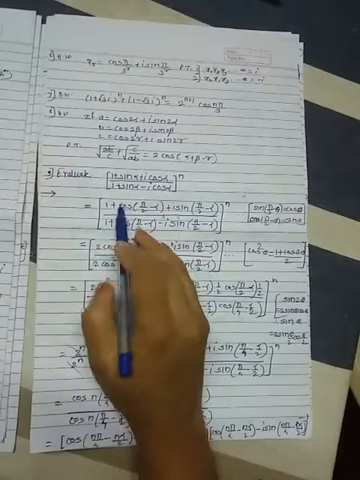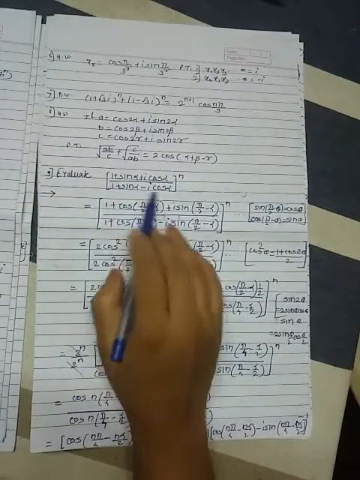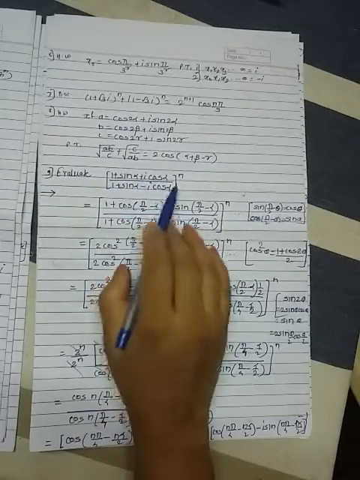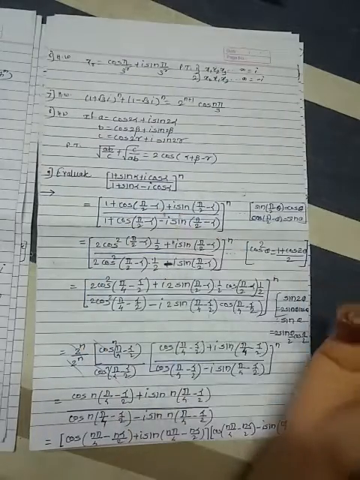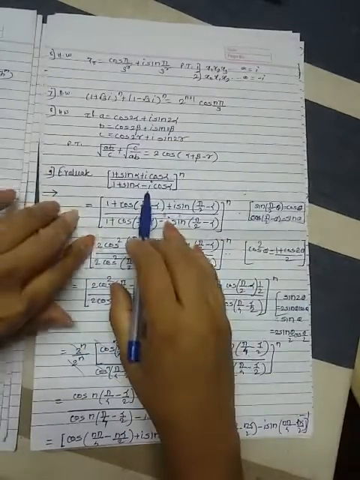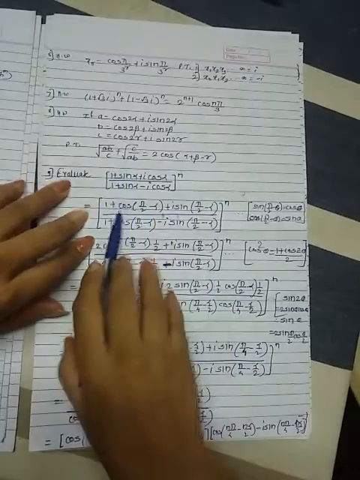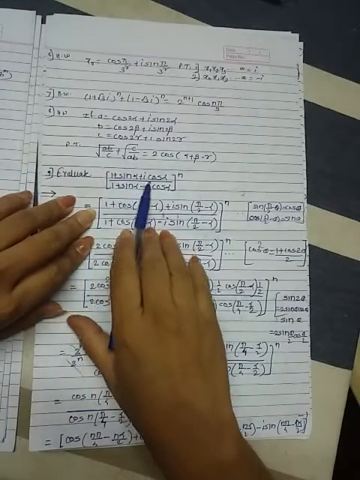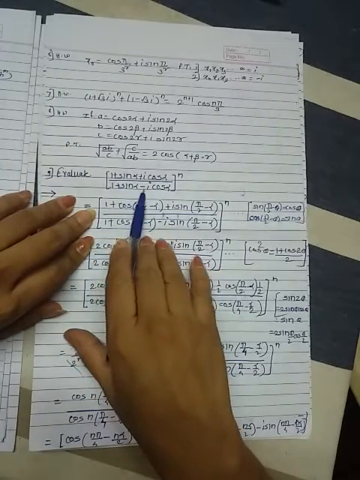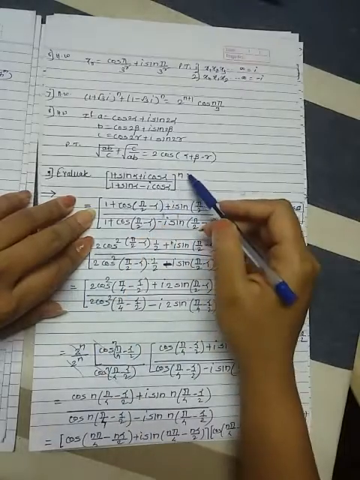Now consider the next example. Evaluate this term. We have to evaluate or simplify this term. Okay. Now consider the term (1 plus sin alpha plus i cos alpha) upon (1 plus sin alpha minus i cos alpha) raised to n.